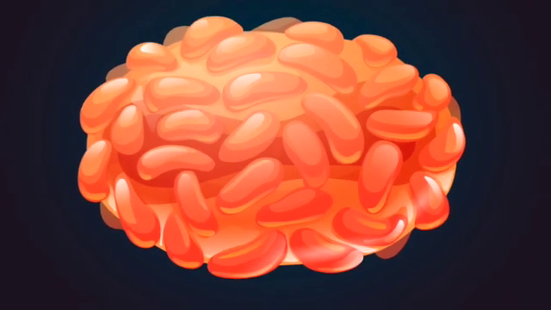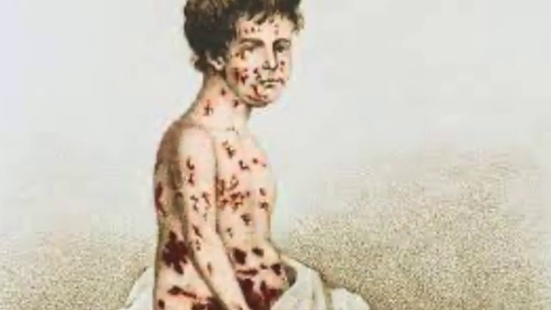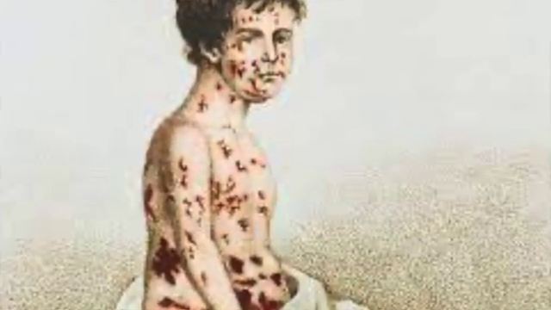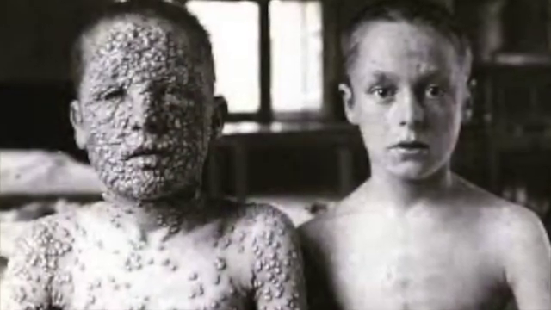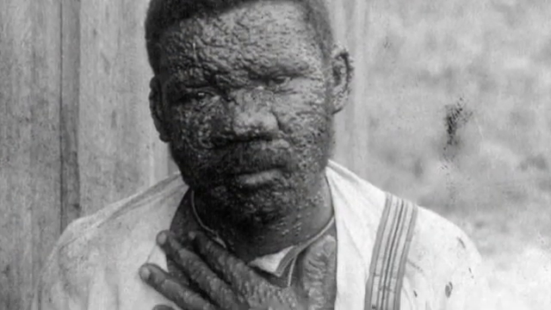Smallpox is a dangerous virus that is caused by variola virus. When first infected, the sick will have a high fever and a rash on their face and body. It is spread through the air as someone who is contagious coughs or sneezes, and droplets from their nose or mouth is spread onto another person.